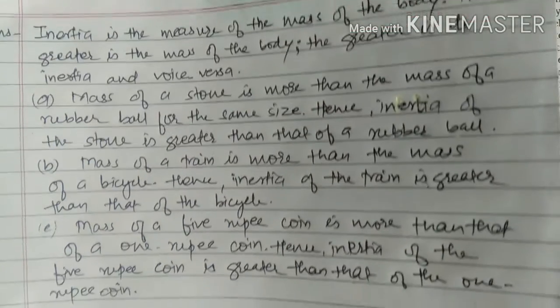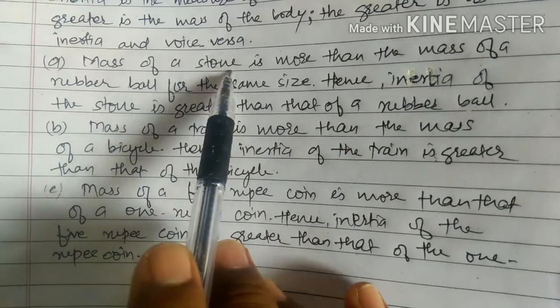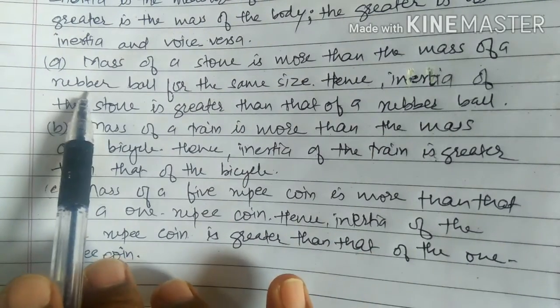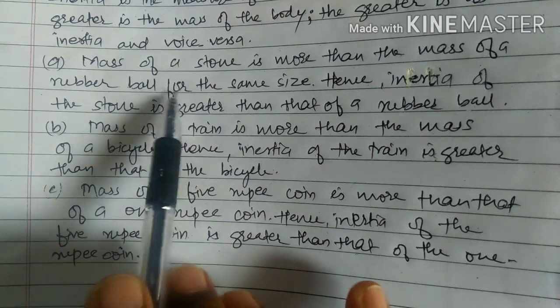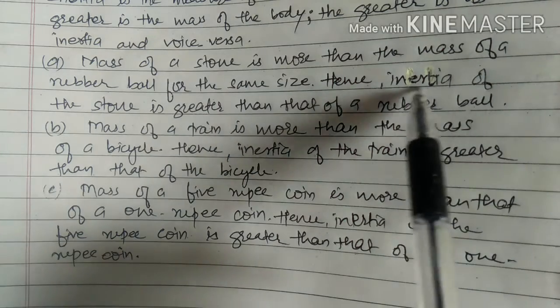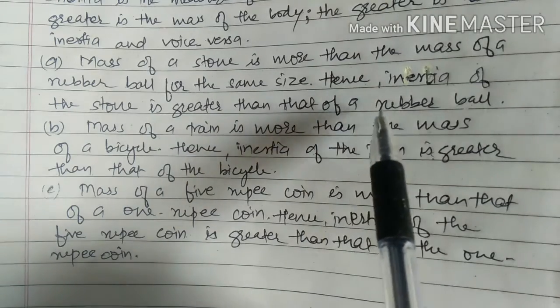Now in the first example, the mass of a stone is more than the mass of a rubber ball of the same size. Hence the inertia of the stone is greater than that of a rubber ball.